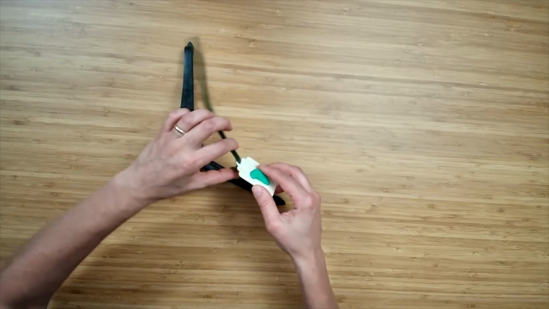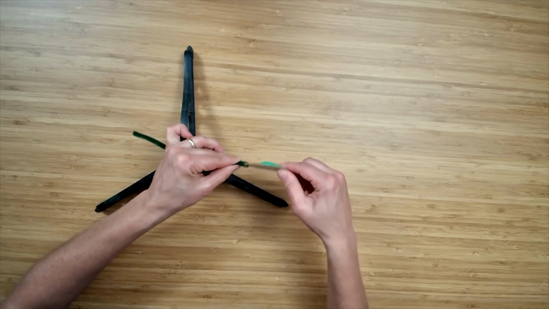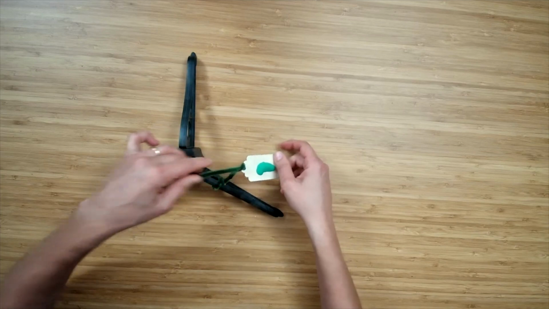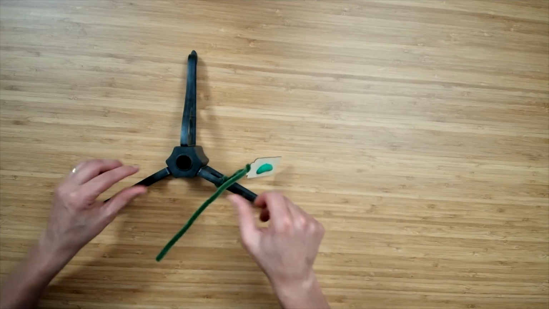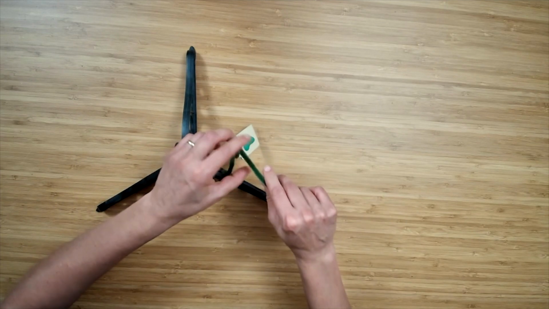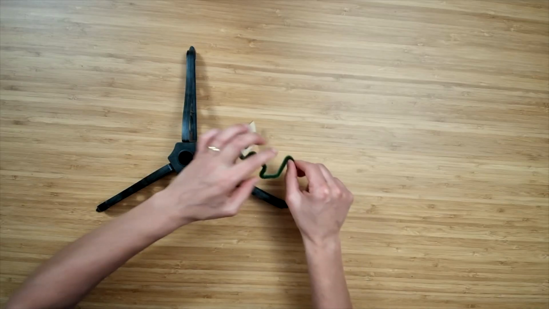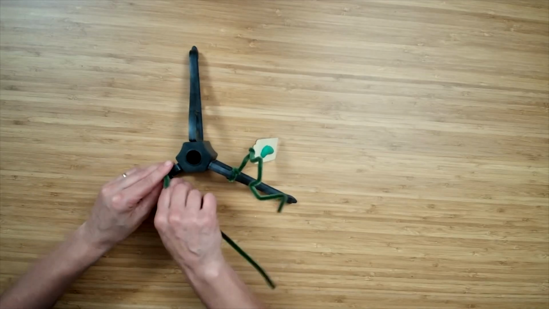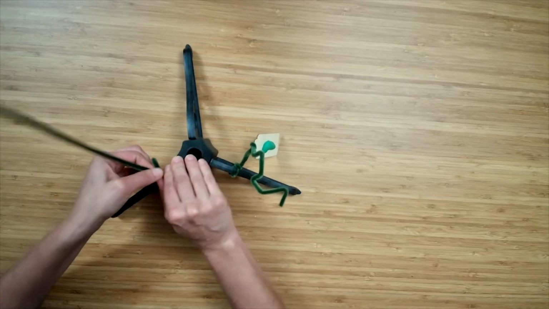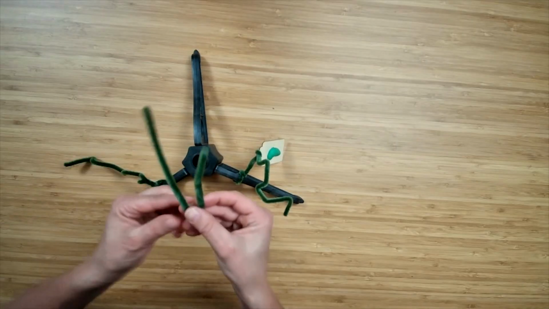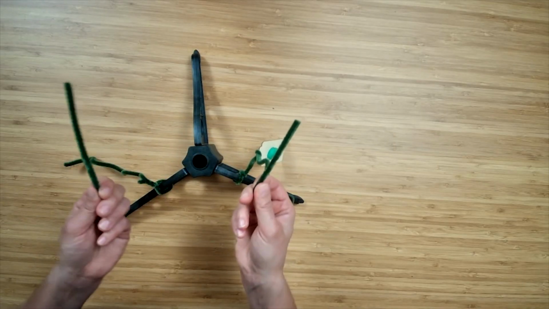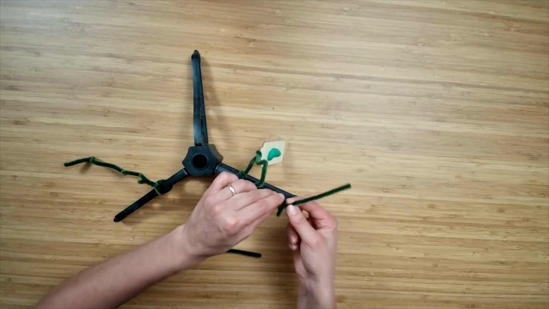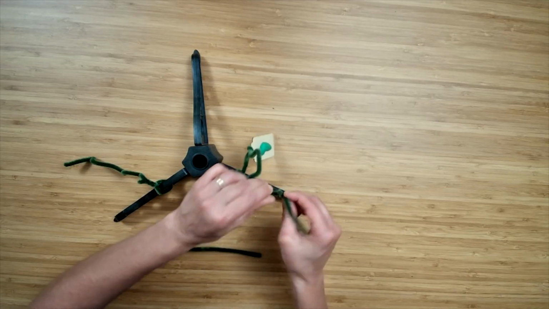Put it through and give it a twist. We can create roots by bending pipe cleaners in place. Continue to add your pipe cleaners around your plastic base and twisting them to create more roots. Some of you might be using different sizes of pipe cleaners to add to your roots to make them more complex.